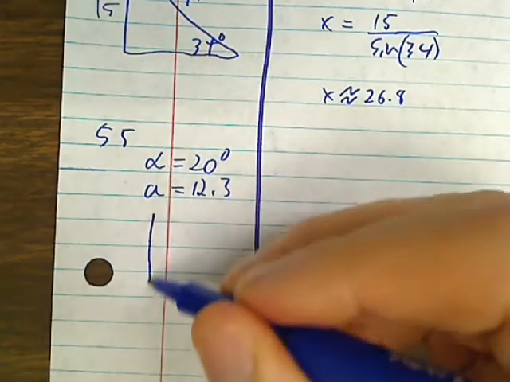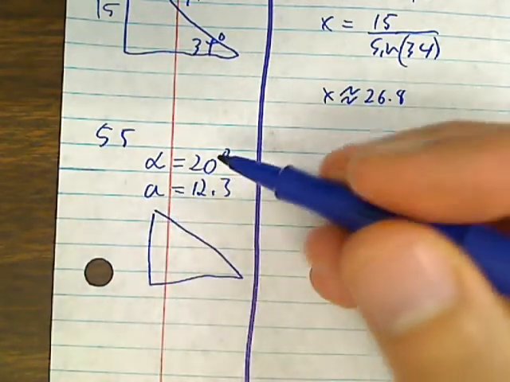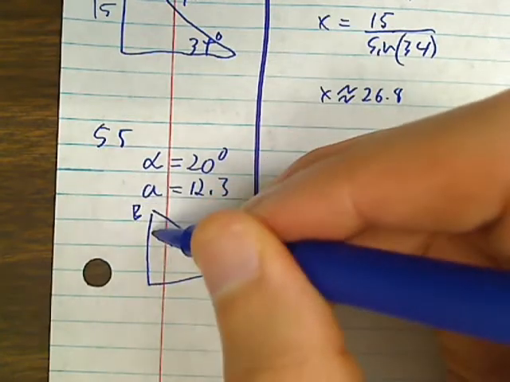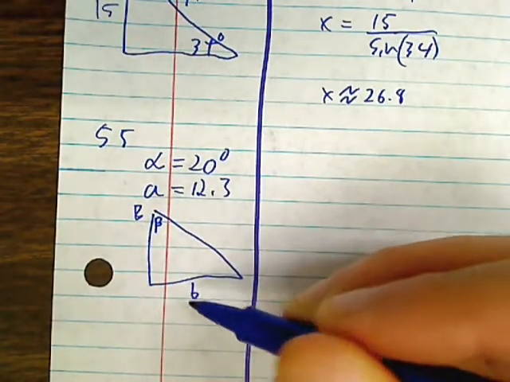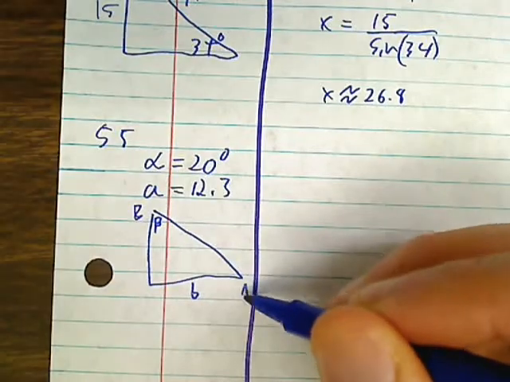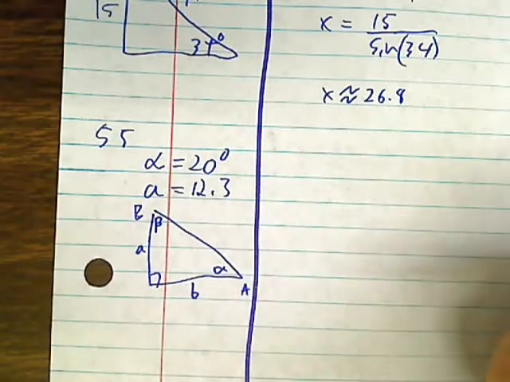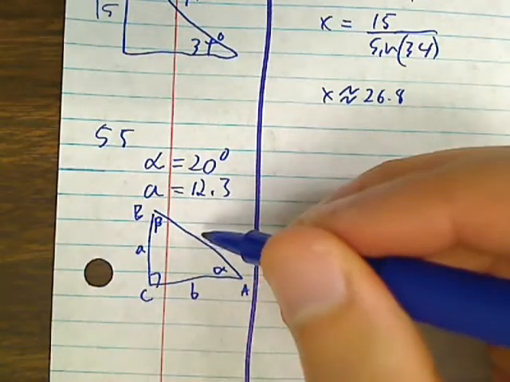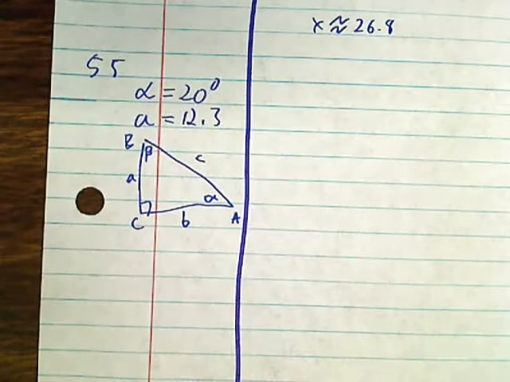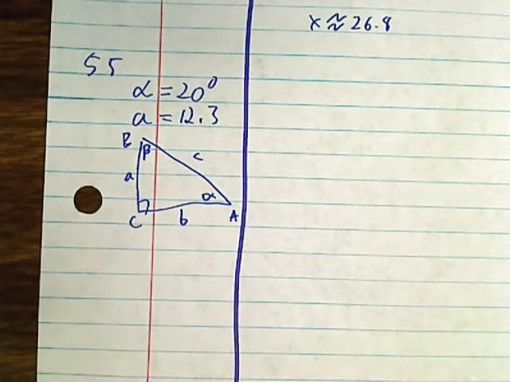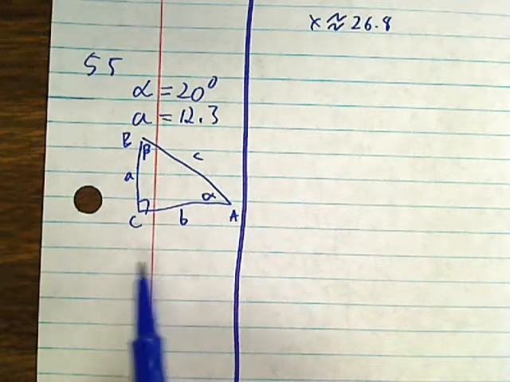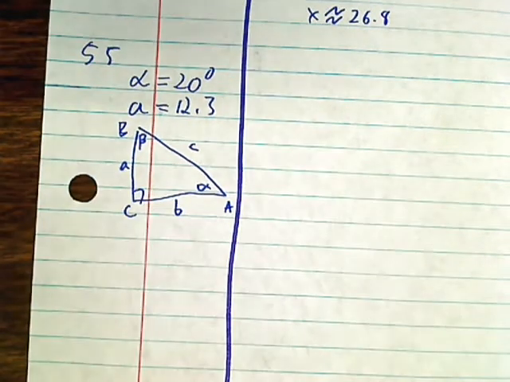Let me see. So give me a second to draw this, all right? I have B with angle beta and side B. I have A with angle alpha and side A. Right angle there. Point C and side C. So I'm using lowercase letters for the sides, capital letters for the points, and Greek letters for the angles. Okay, great. So to solve this, I need to know everything else. So go ahead and try to solve the triangle.